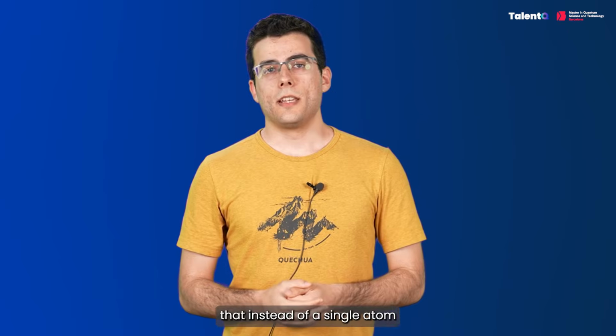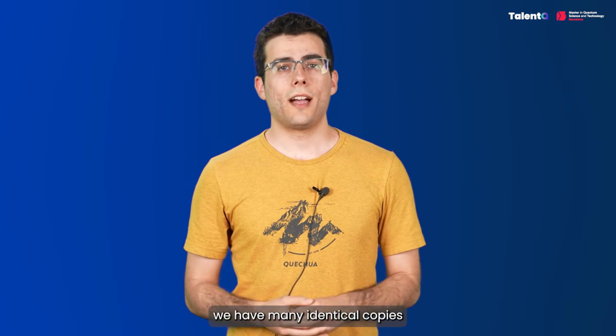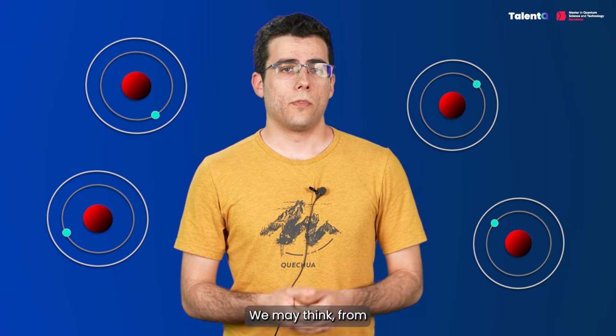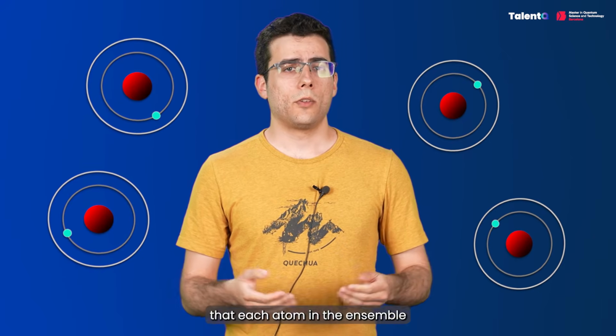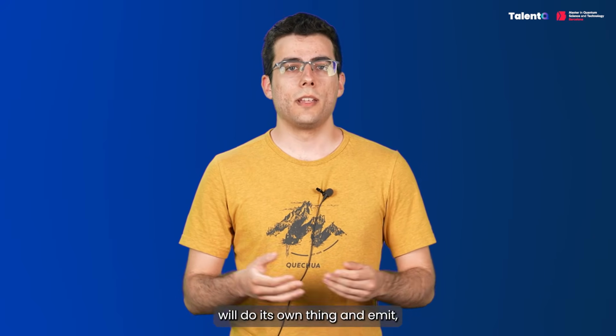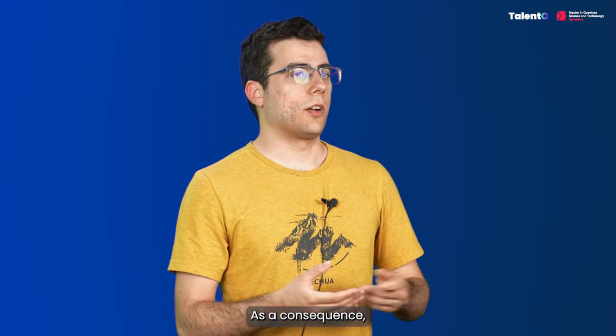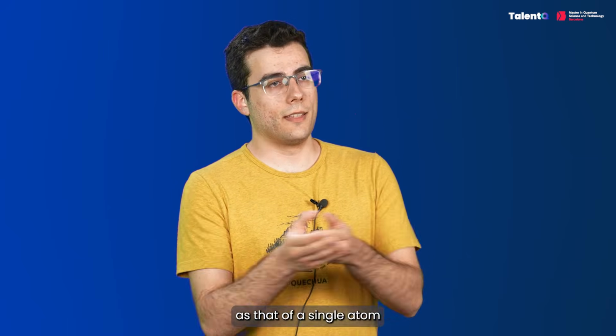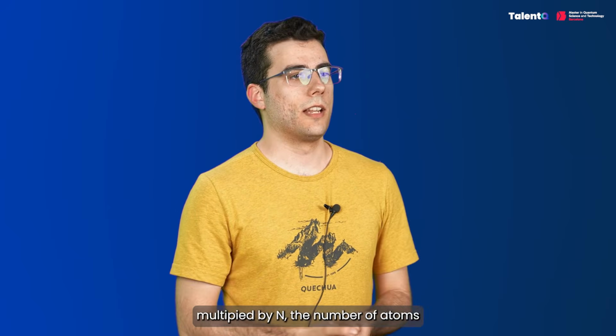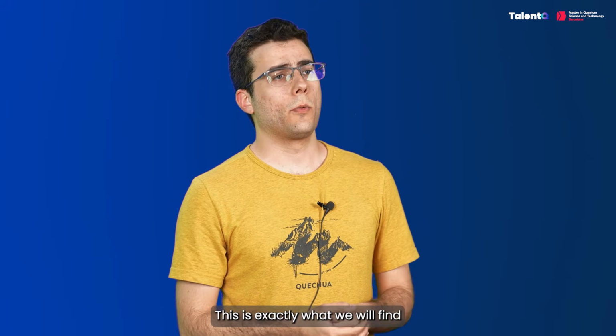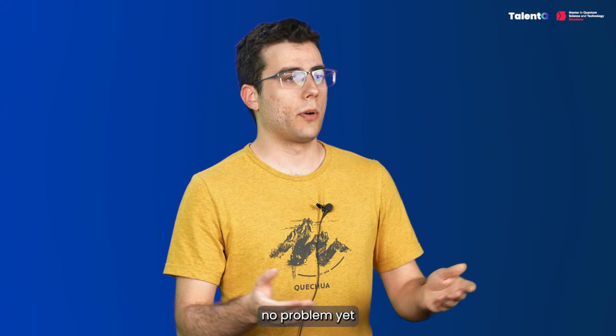Let's imagine now that instead of a single atom emitting spontaneously, we have many identical copies. We may think, from what's been said before, that each atom in the ensemble will do its own thing and emit light in any random direction. As a consequence, the emitted light would be that of a single atom multiplied by N, the number of atoms. This is exactly what we would find in a dilute quantum gas, no problem yet.